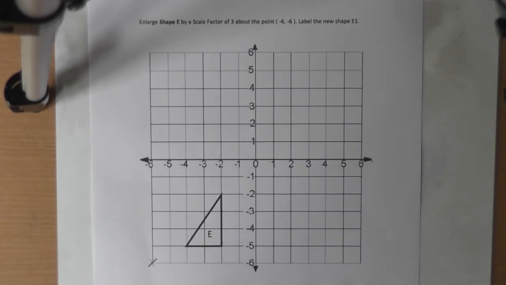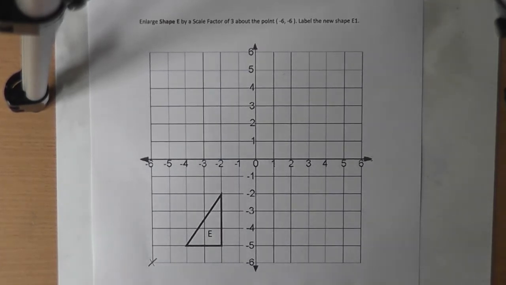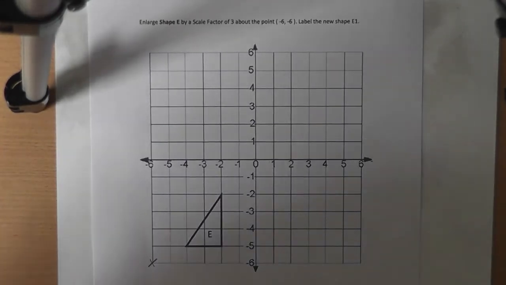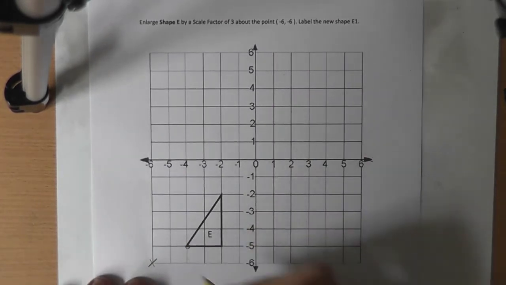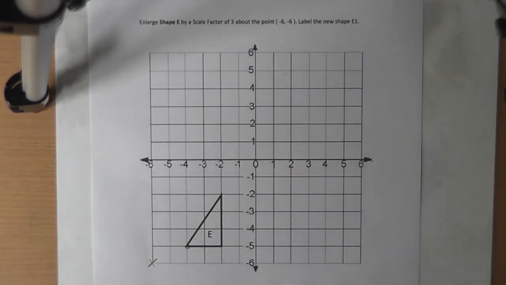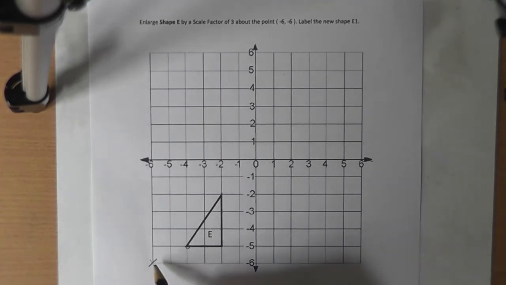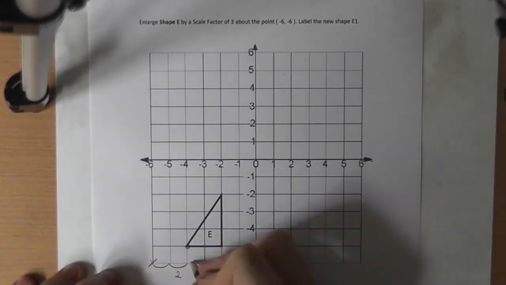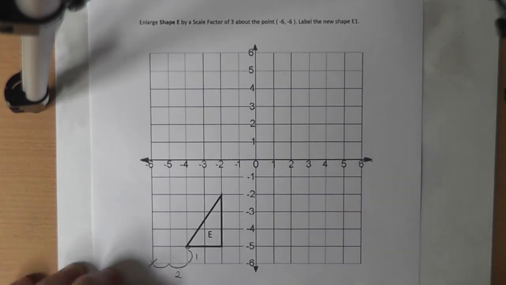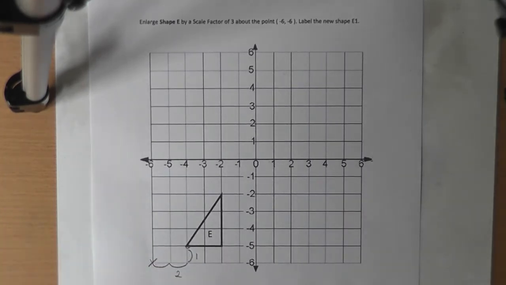Now the first thing we're going to do is we're going to focus on this shape that's already drawn on the grid, this E, and we're going to see how far away that shape is from the point we've just marked. I'm going to choose this corner here. Doesn't matter which, could be any corner, but I'm going to choose that one because it's going to be easiest to do. And I'm going to count how far away this corner is from this point. So it is 1, 2 left, and then 1 up. 2 left and 1 up.